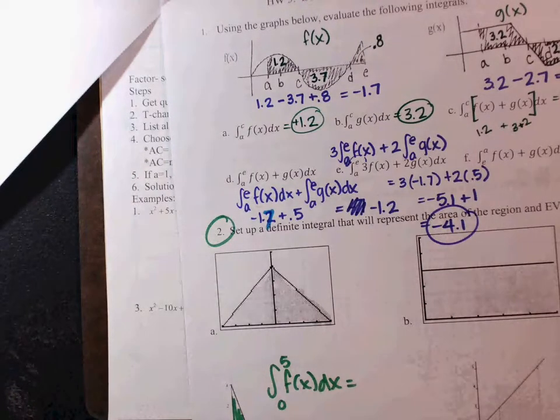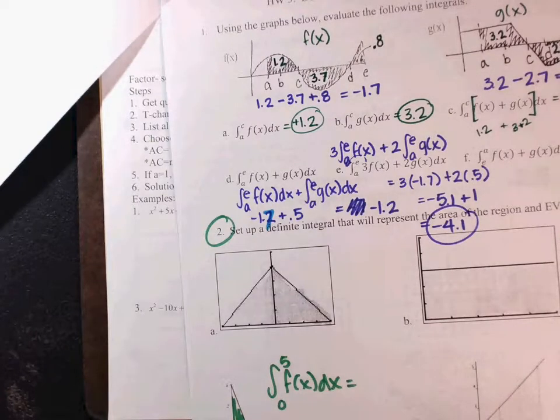Having a family dinner tonight. Because we haven't eaten together as well.